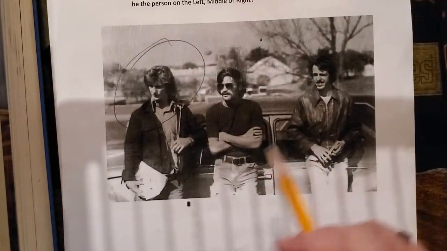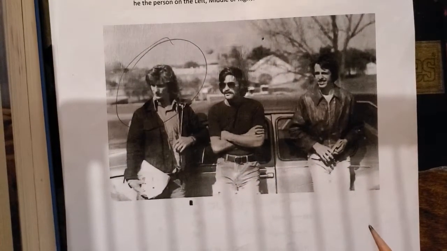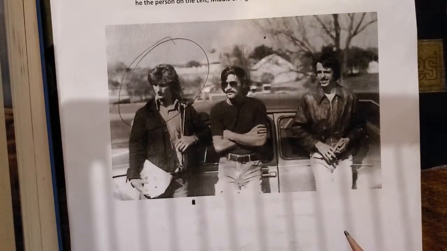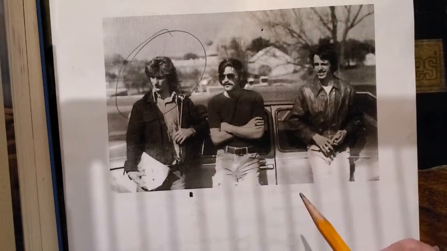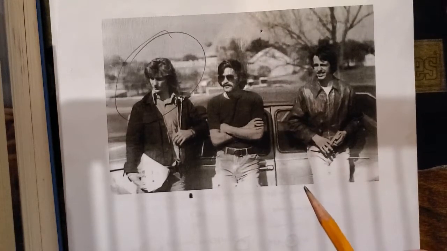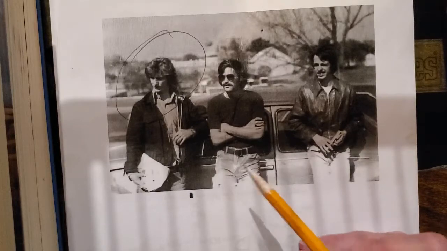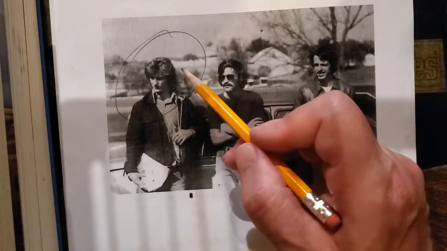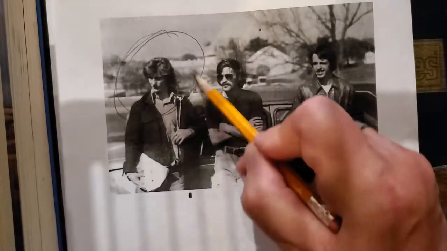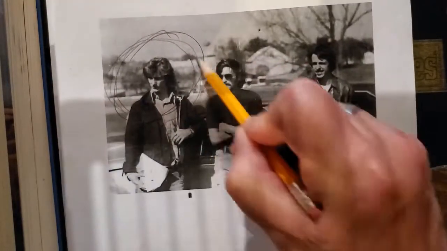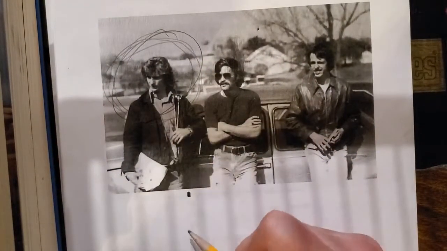So which of these 3 guys is John Althouse? You know, the only thing I can say is, which one of these 3 guys would your mom tell you to stay away from? Stay away from this guy. It would obviously be the drugger hippie, which is this guy right here. So it's the one on the left.